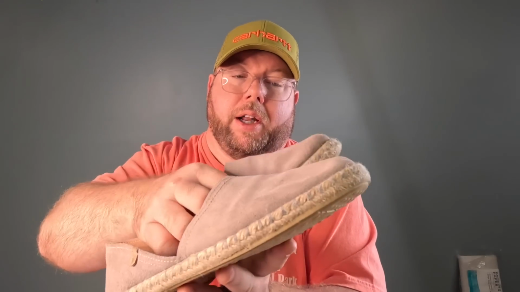Or espadrilles, who knows? I don't know. I mean, maybe one of y'all can tell me. But anyway, really nice pair of shoes. Like I said, these are made in Spain. Super, super soft leather. Very nice suede.